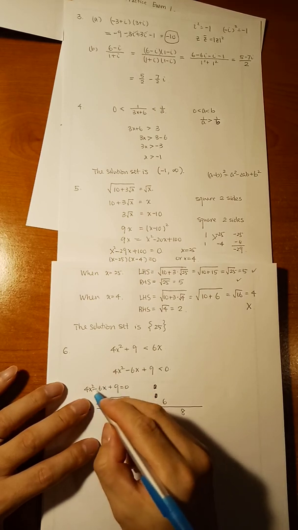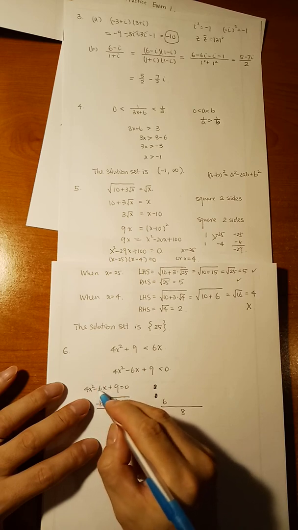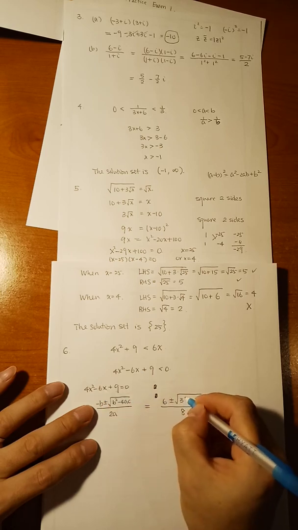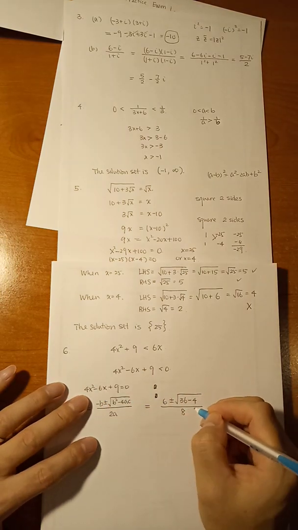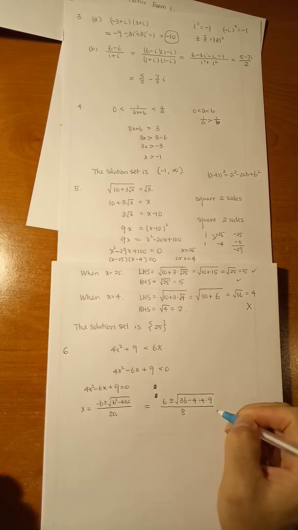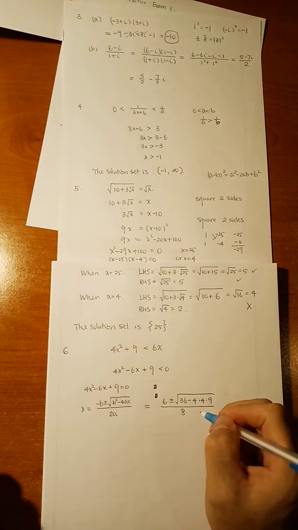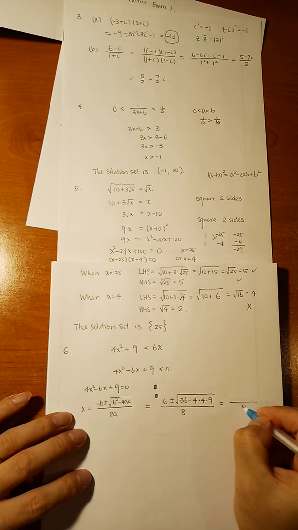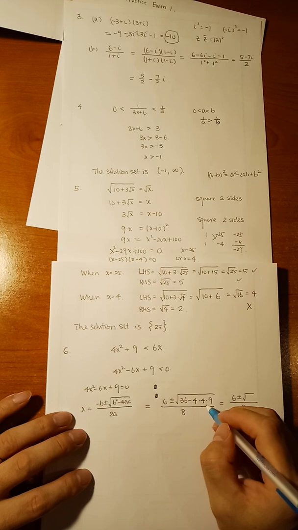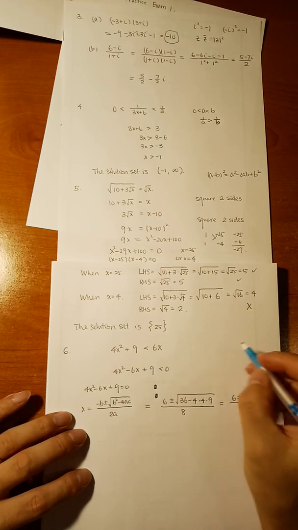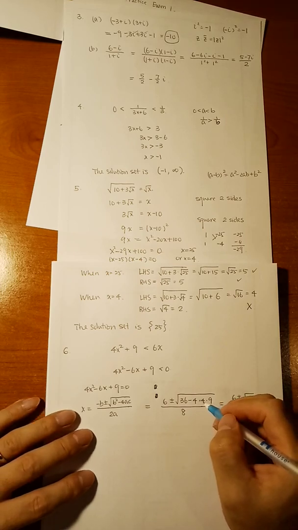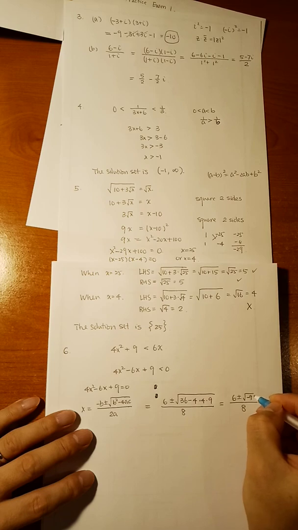A, b, c contain the sign. So b is negative 6, then negative b is positive 6. Plus or minus square root of b squared, negative 6 squared, 36, minus 4ac. Okay, and then what do you get? You get 6 plus or minus square root of what's this? It's negative, right? It's going to be negative 16 times 9. 16 times 9 is 144, so it's negative 108.